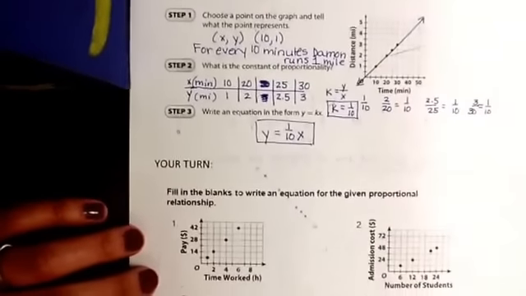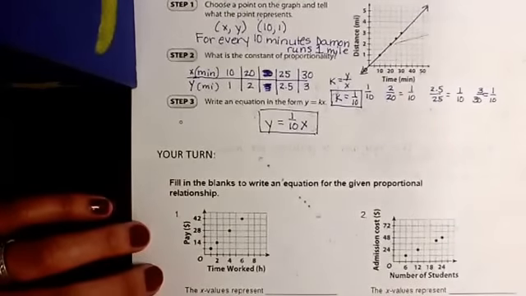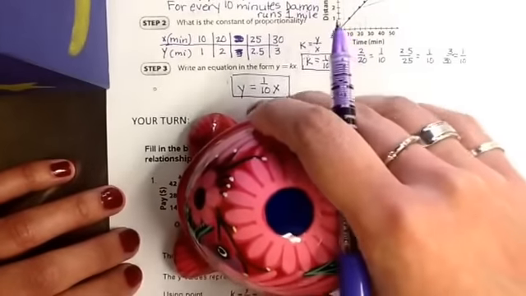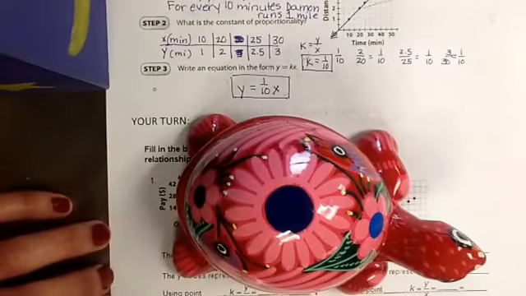Okay, now I'm actually going to have you stop the video and you're going to do the Your Turn. I want you to do 1 and 2 on the Your Turn, and we're going to go over these answers in class tomorrow to make sure you are understanding this lesson.